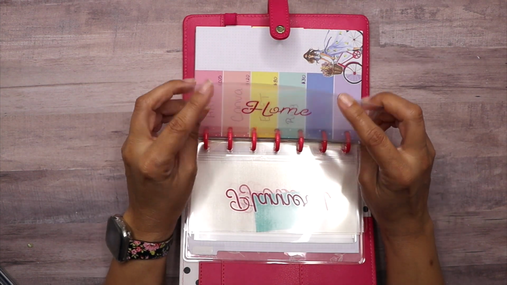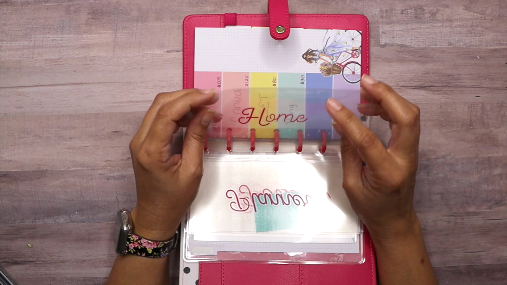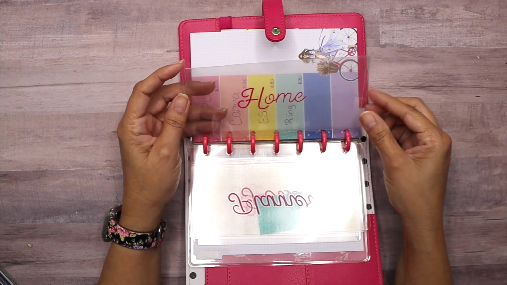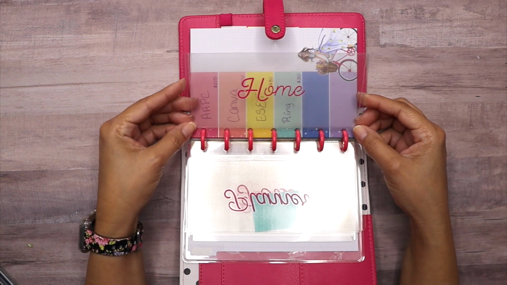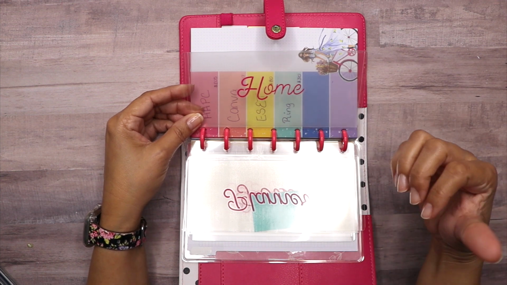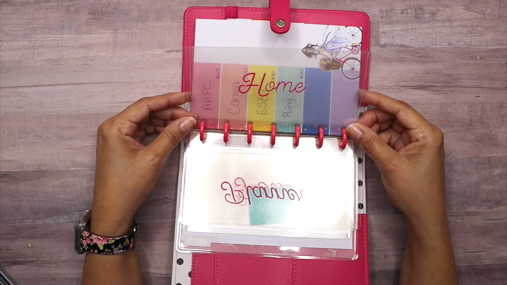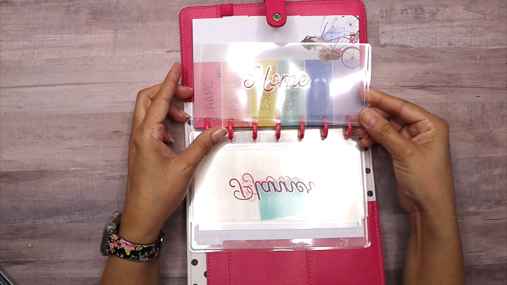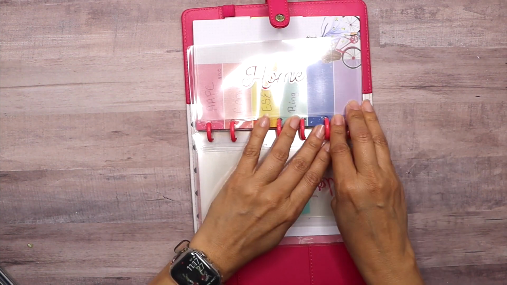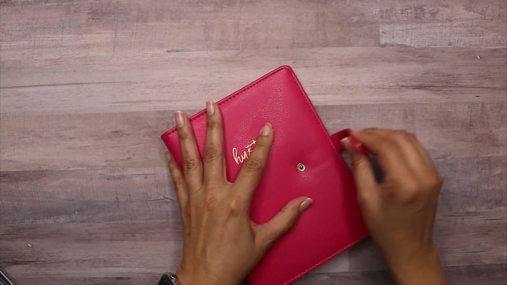And then this one is for home. And I'm already using one over there. So I don't know if I should change it. I won't, because over there is the 6 ring. And then this is the Happy Planner discs. So that's why I have it here.